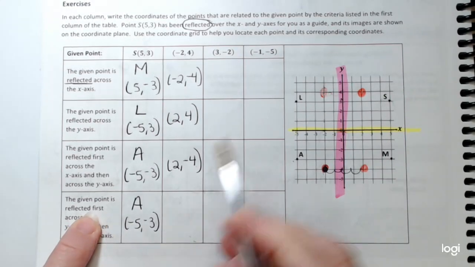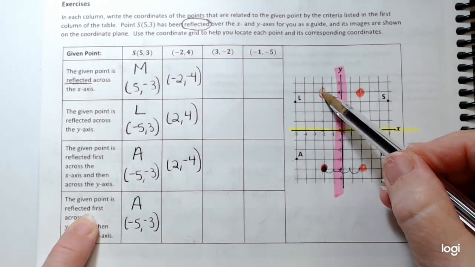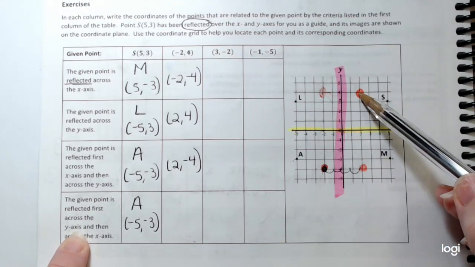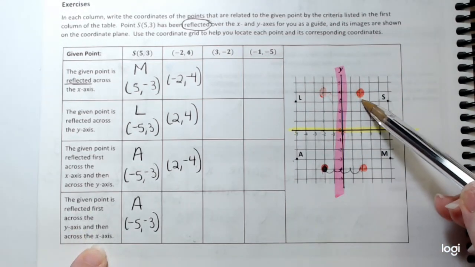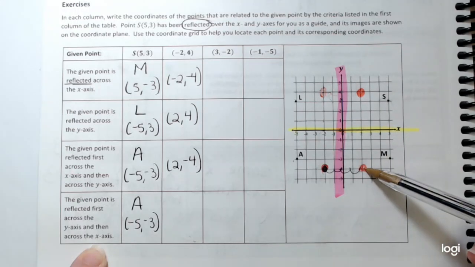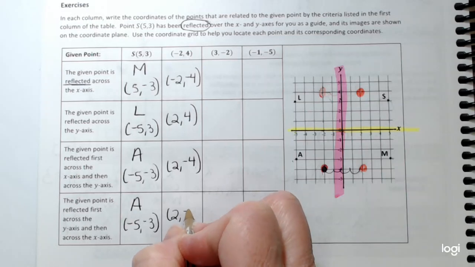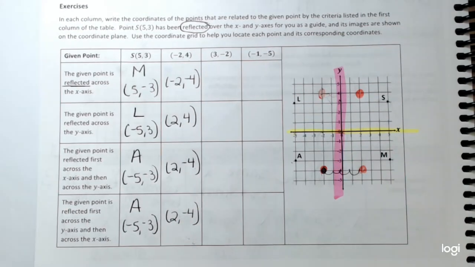Start at our given point. Here was our given point, the red. This time we have to reflect across the Y. So we're going to jump across the Y. And then we have to jump across the X. It's the same spot. So we'll go ahead and write 2, -4. Okay, I'm going to get a different color here.